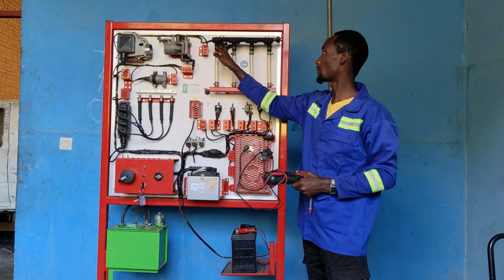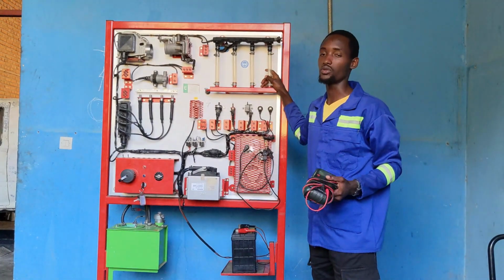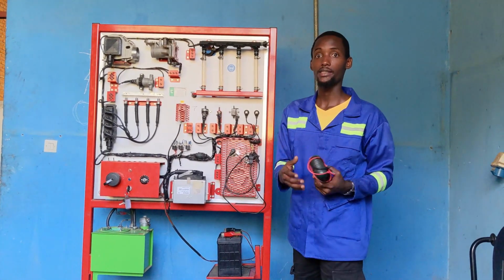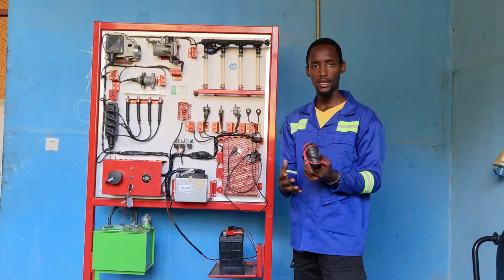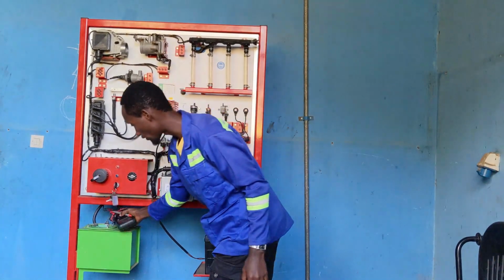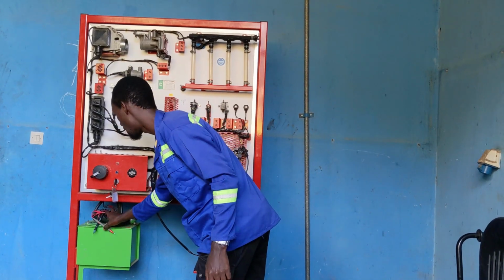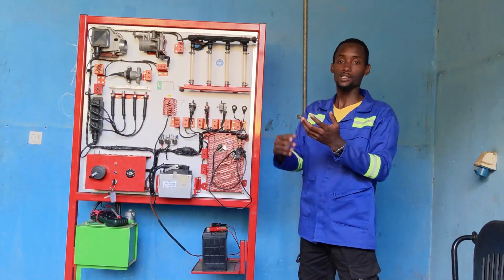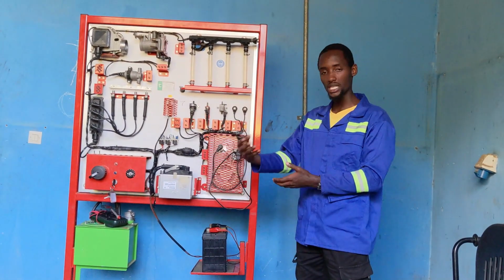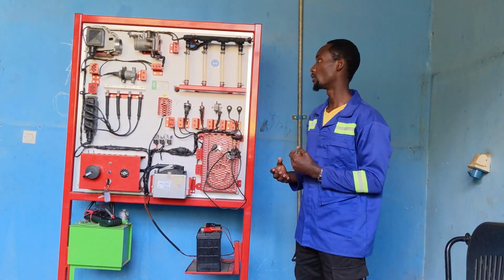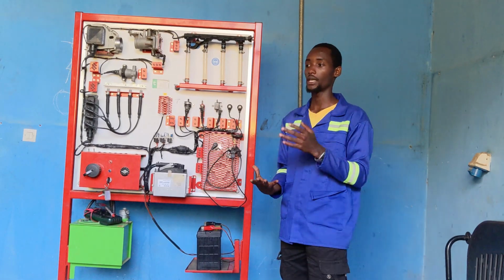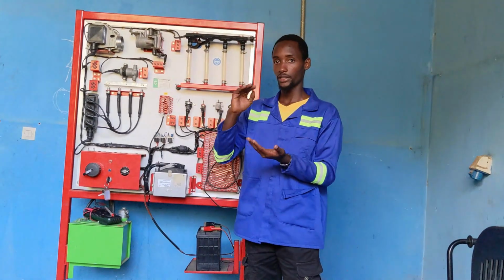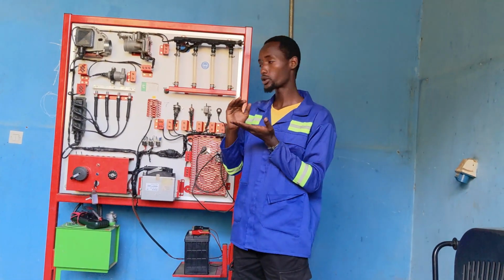So this is the injector. It is just used to inject the pressurized fuel into the cylinder. In order for the air and fuel mixture to be optimized, the fuel must be injected at a certain pressure in order to mix with the air rapidly. So after that, the piston compresses that air and fuel mixture to a certain level of compression.